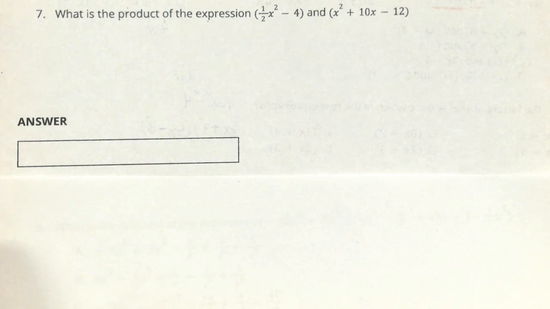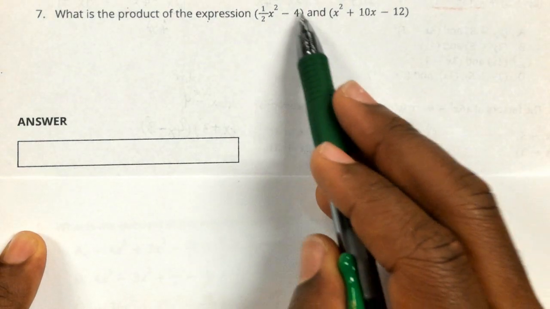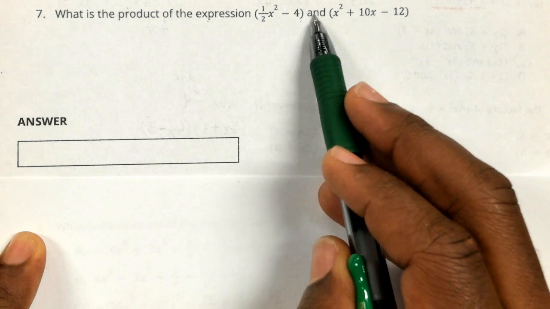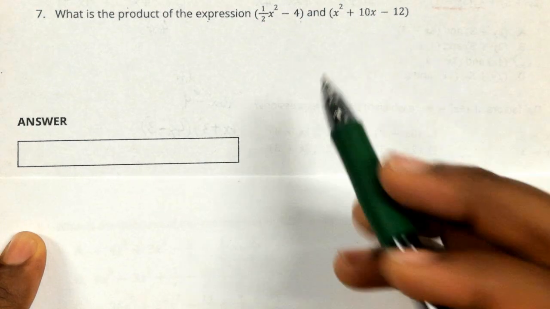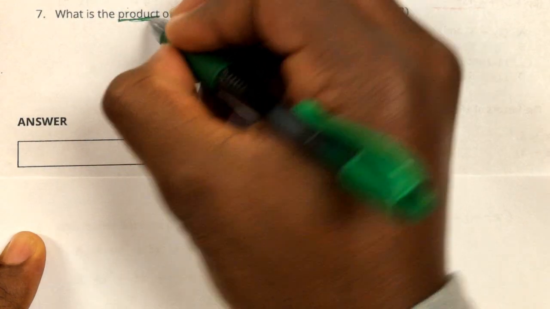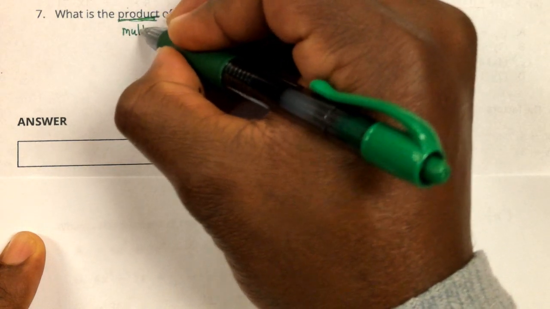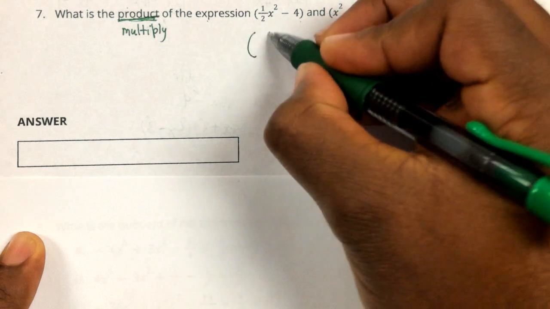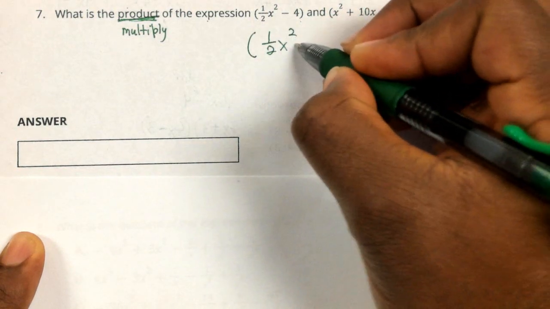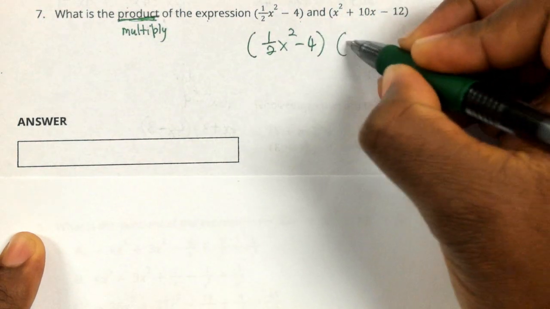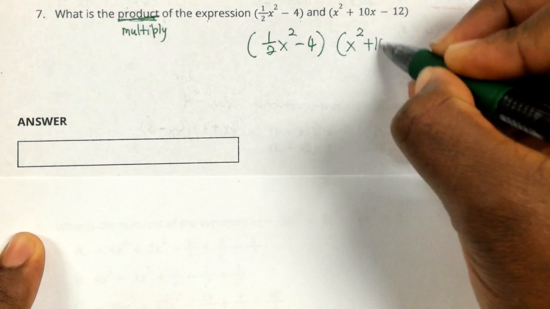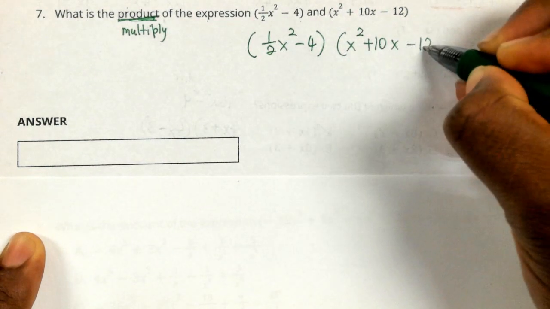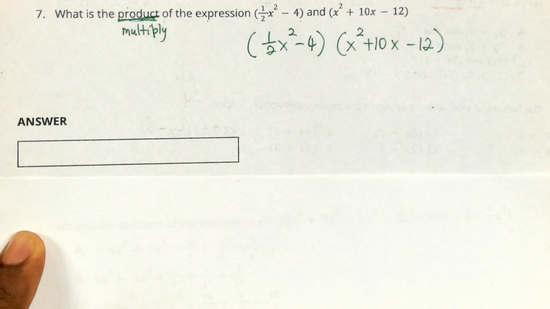Unit 6 mock exemplar, question number 7. What is the product of the expression, what we see in this parentheses and what we see in this parentheses? So product means you what, guys? You multiply, okay? So essentially, if I multiply these two things that we see inside of the parentheses, I should get the product, all right? So let's go and let's multiply them.